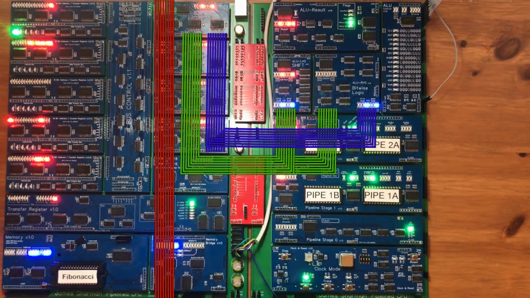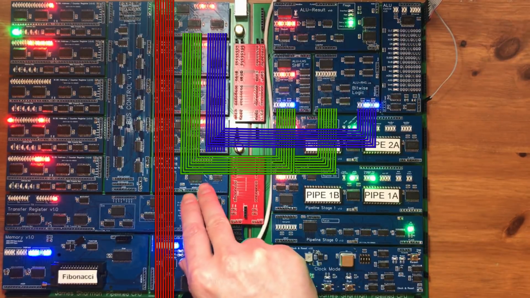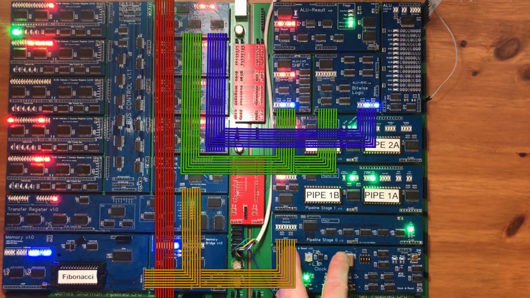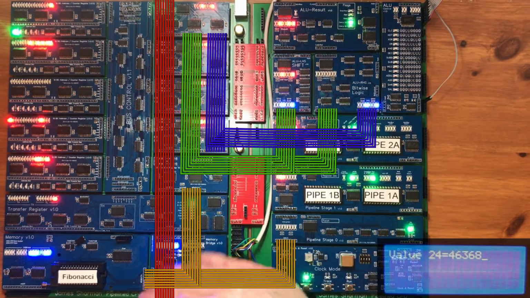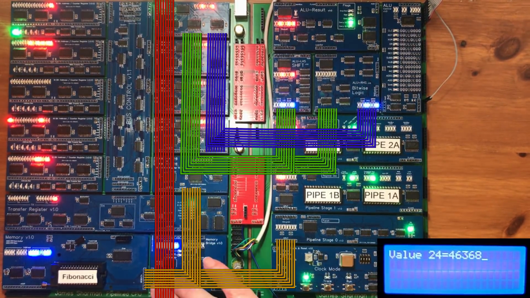And then the other 8-bit bus is mem data. This comes out of the memory subsystem, it goes to the immediate constant register, and it goes to the bottom of the fetch unit for pipeline stage 0. And that's just the current byte that's either being written to or read from memory. I do have a bus display for it here in the memory bridge.